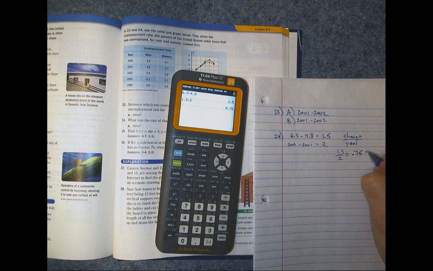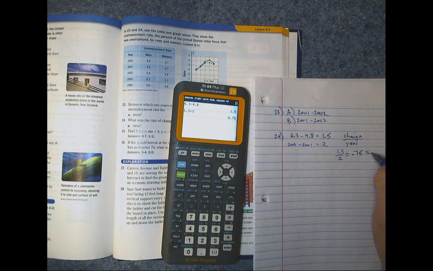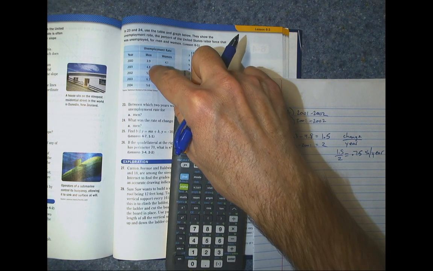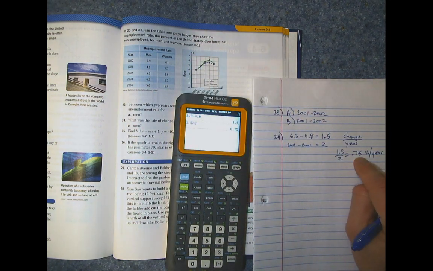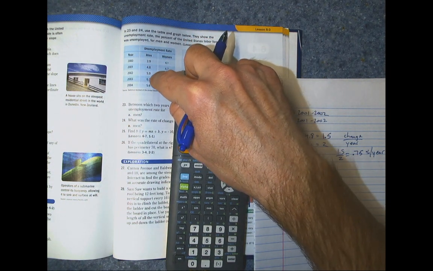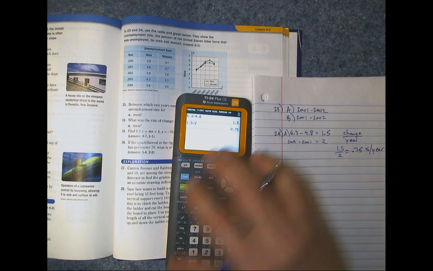And that's the percent, because this is the unemployment rate, which is the percent of people per year. If I take 0.75 twice, I've got 1.5. It was over 2 years. So if it went up 0.75 each year, after 2 years, it's gone up 1.5. Now, clearly, it didn't go up consistently by 0.75 every year, but the average rate of change was 0.75. So this was all part A because that was the men.